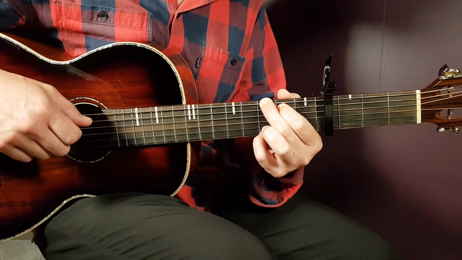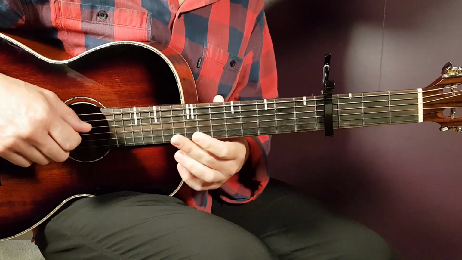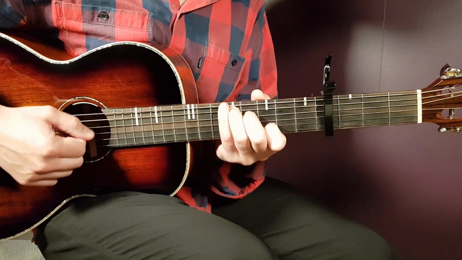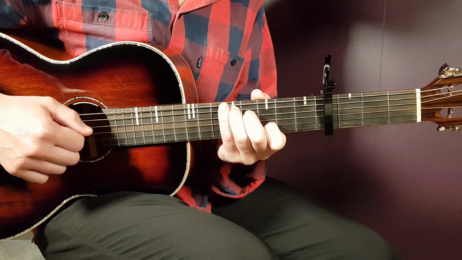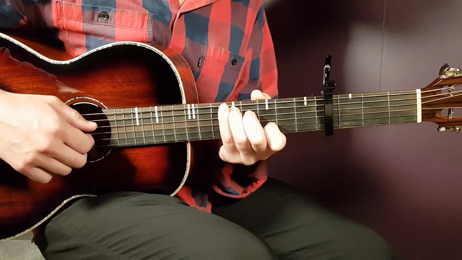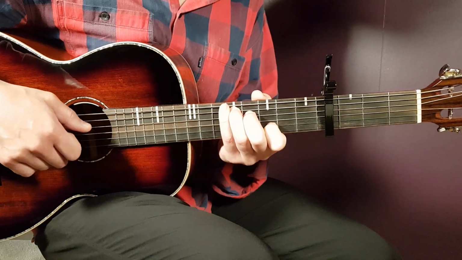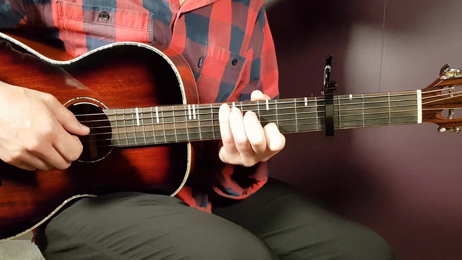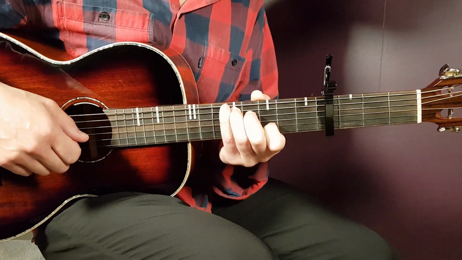and 3rd E. And the final chord is D, and we're gonna do it with this shape, the C shape, and that is 5th on A string, 4th on D, open G, 3rd B, and open E.